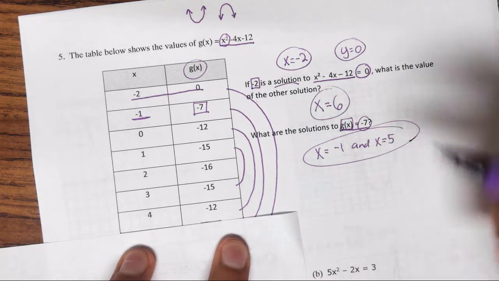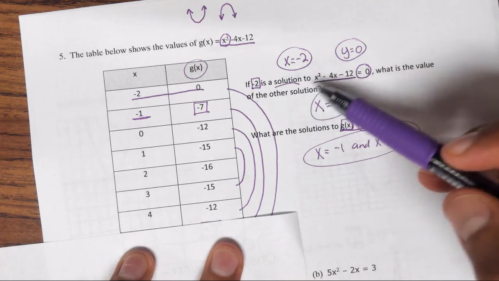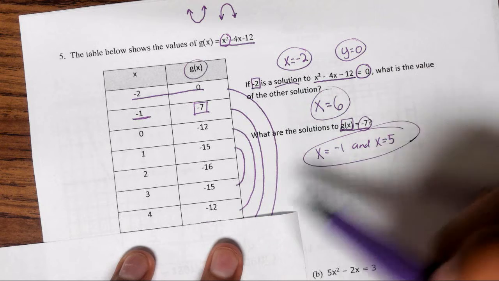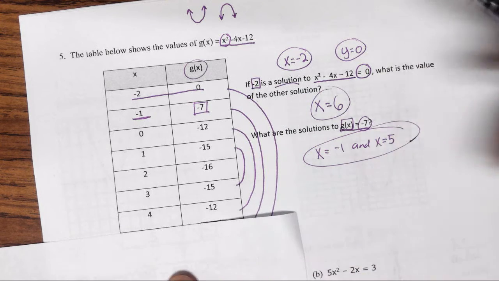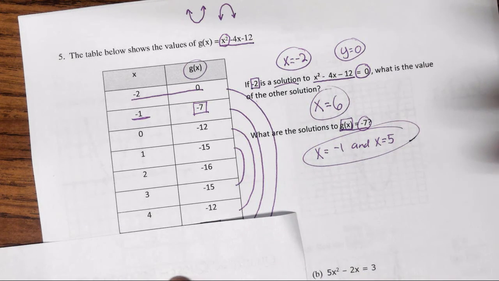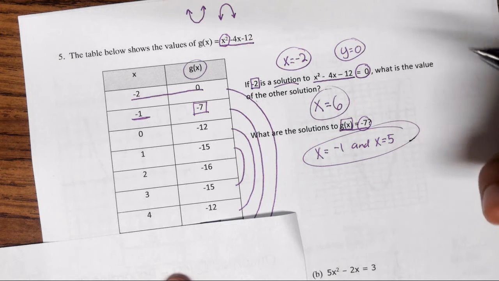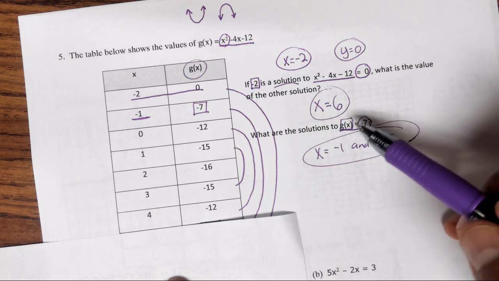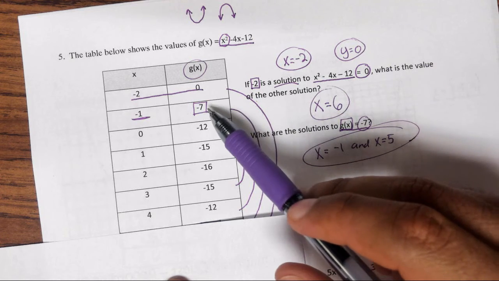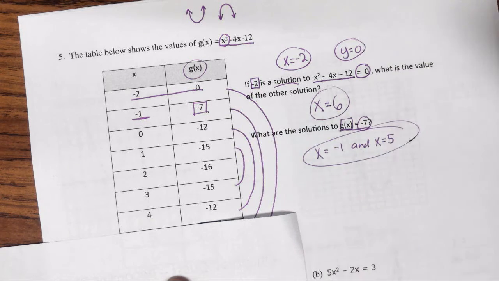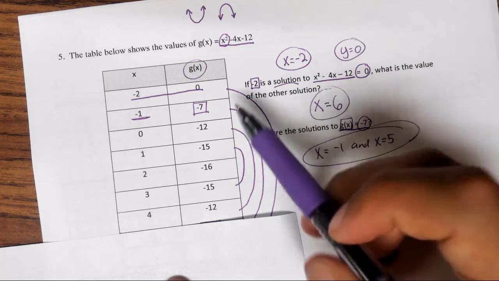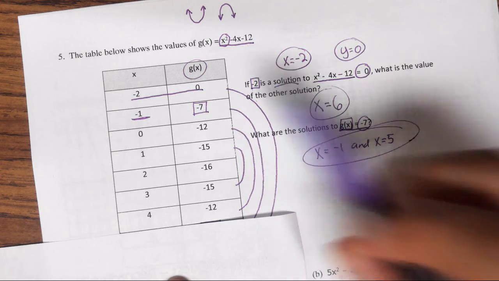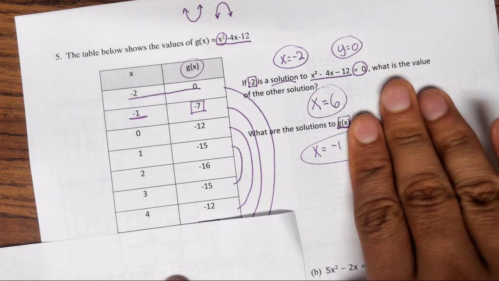If I had not filled that in and they asked me, okay, negative 2 is a solution, what is the solution for this? And I didn't immediately see it, I wouldn't know. Or there's students out there that wouldn't know what to do. All right, same thing with this. If they said, okay, g of x has a solution at negative 7, what are they? I only see one negative 7 right now before I extended my table. I would only see one, so I would be tempted to just give half an answer.